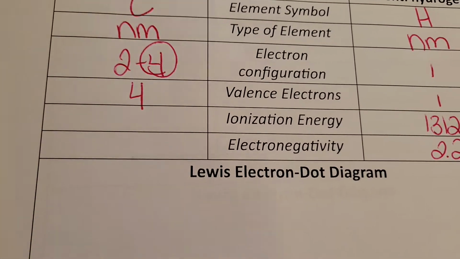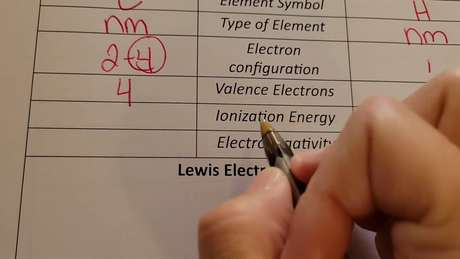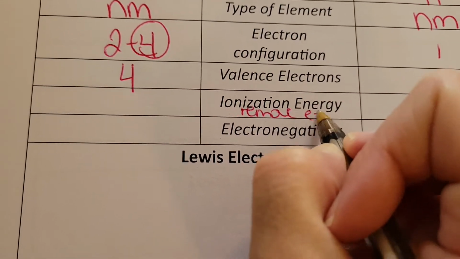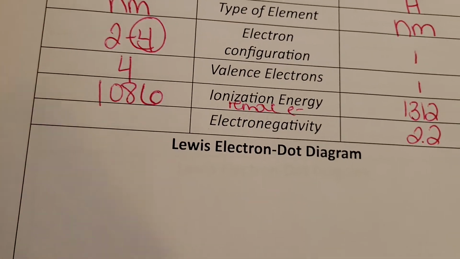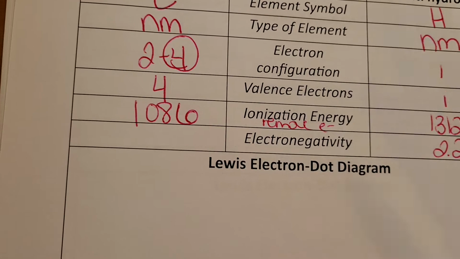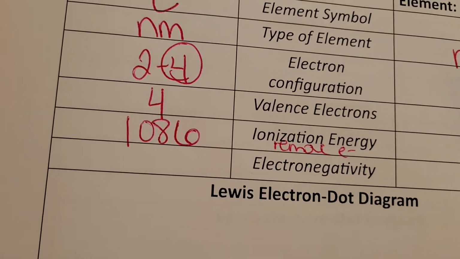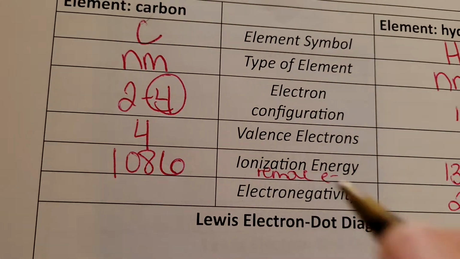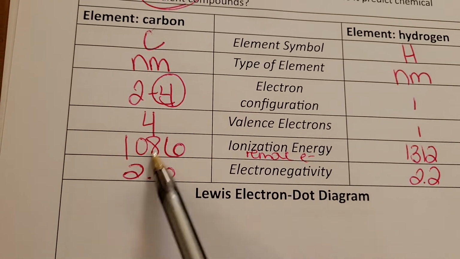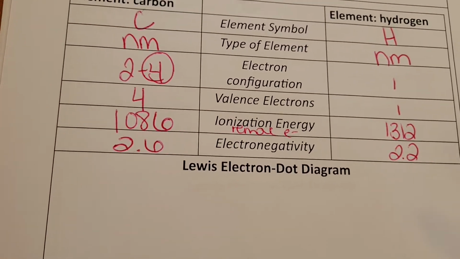Carbon's ionization energy, or its ability to remove an electron, is 1,086. It's pretty high still because it has 4. So, does it want to gain 4, lose 4? It's sort of in the middle. Electronegativity is 2.6. It's relatively attractive, so it's just kind of hanging out in the middle, kind of neutral.